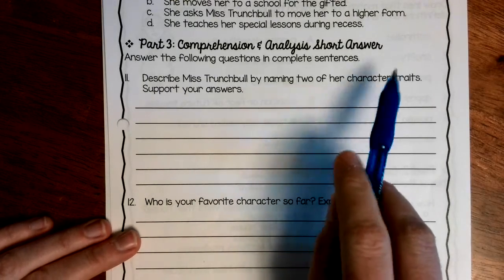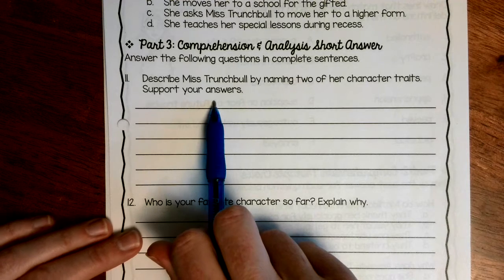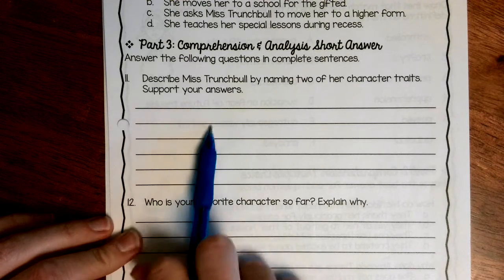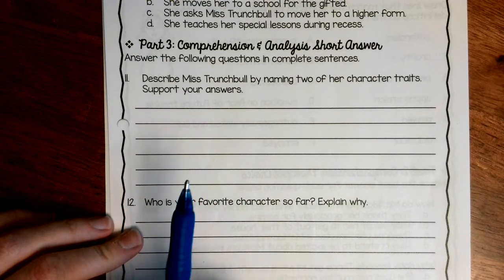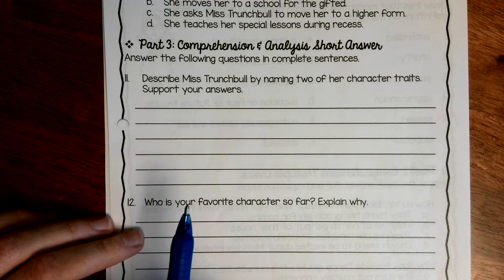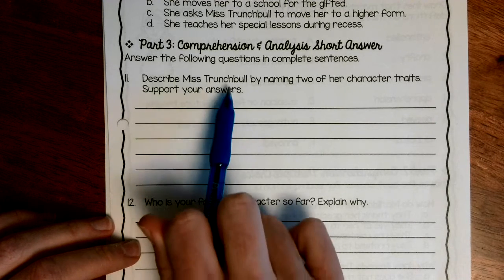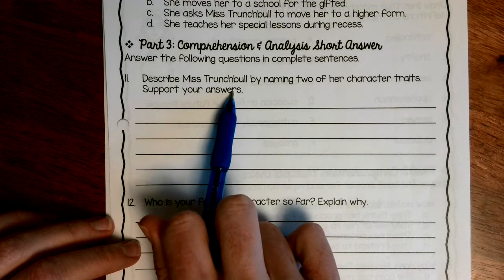So how would you describe her? And you support it with an example from the book. So don't just list them. You need to explain why they are that way. Why is Miss Trunchbull the words that you choose?